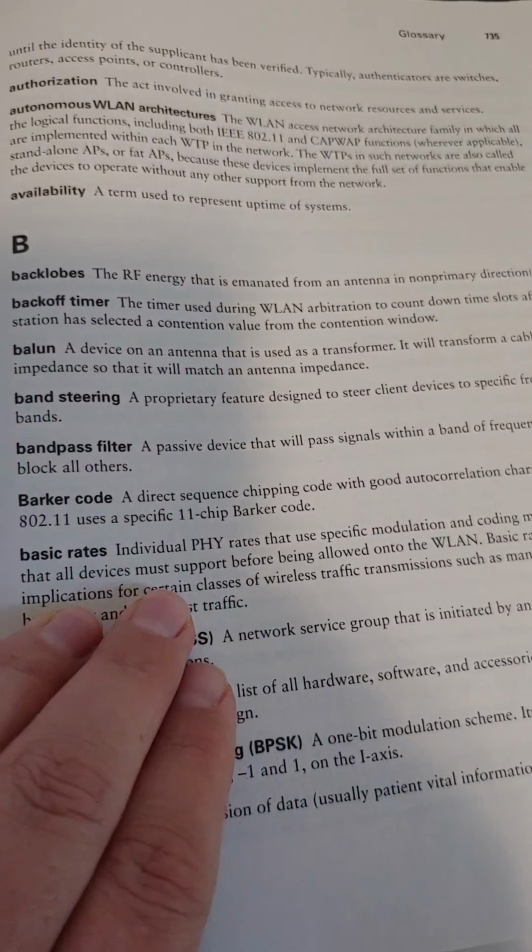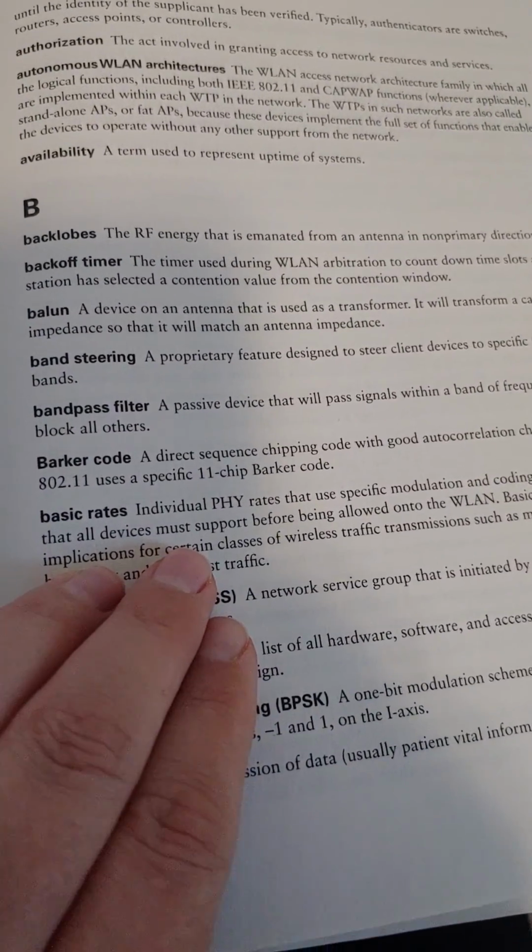Authorization, the act of granting access to the network and resources and services.